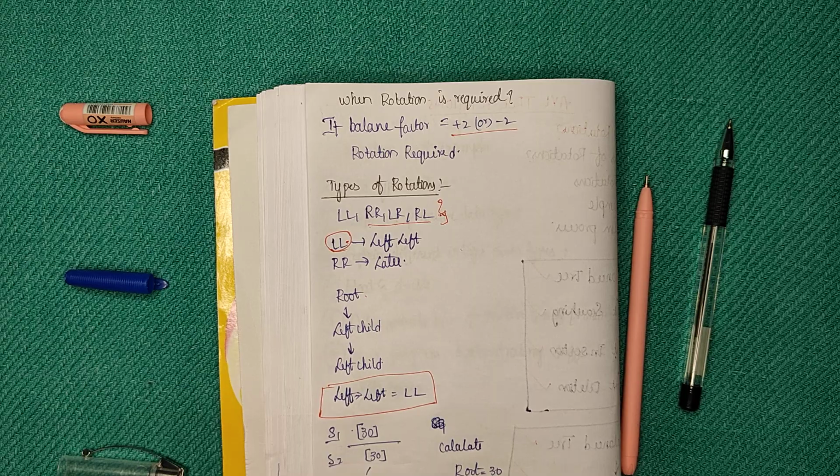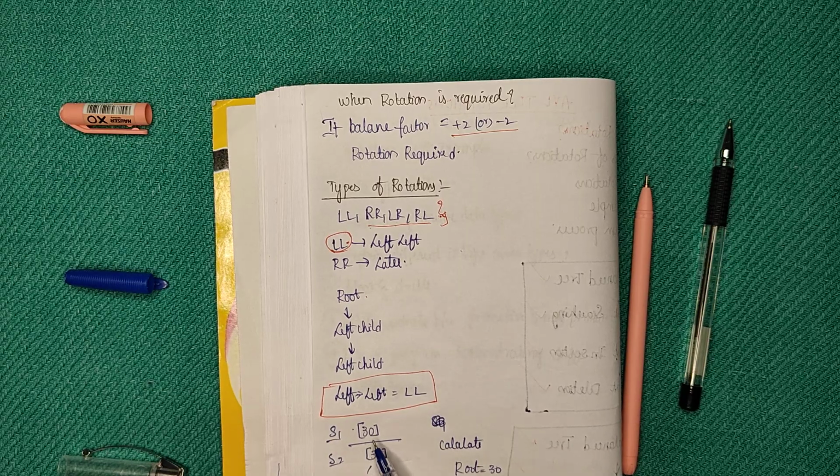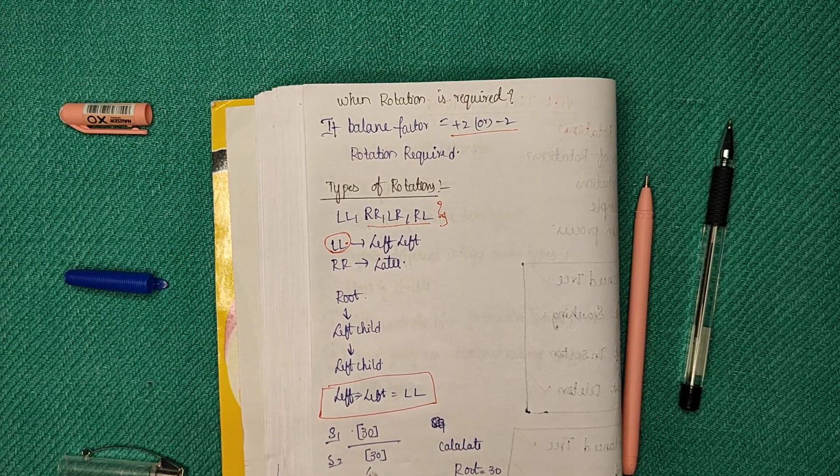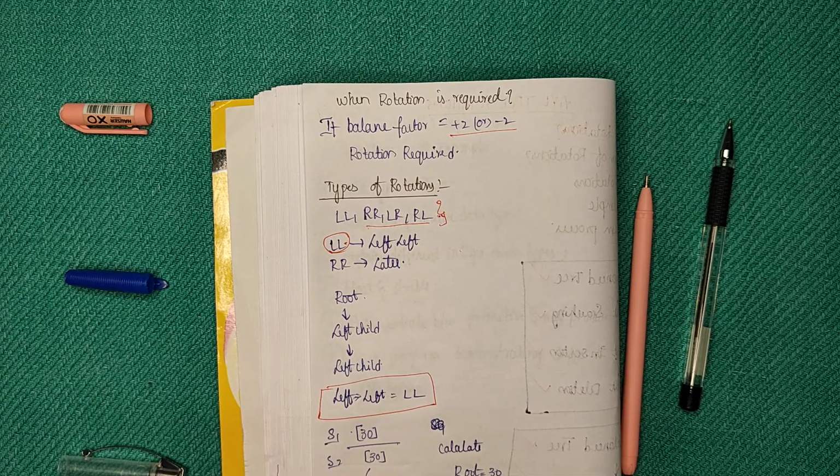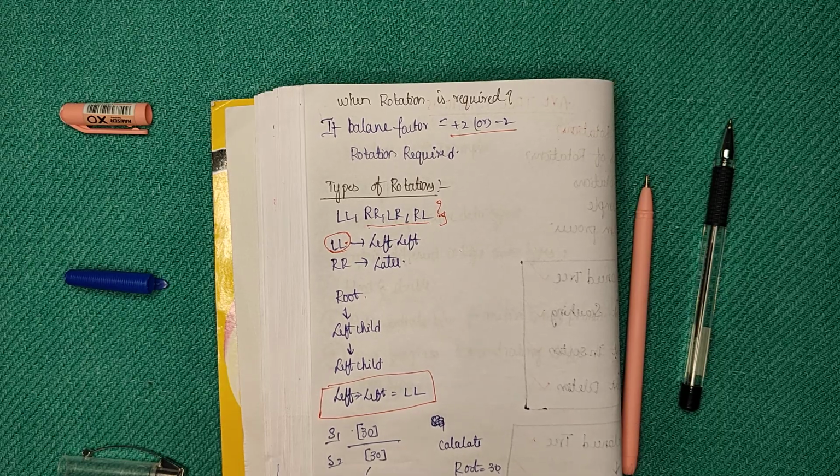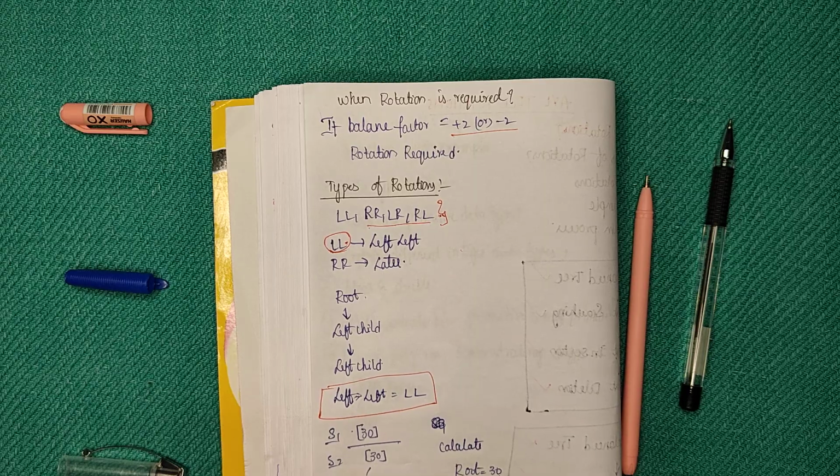For example, students, now we are going to build the tree step by step. In the first step, write 30. In step 2, insert 20, which is smaller than 30, so it goes left. Then insert 10. Students, can you see the left side becomes much taller? Now calculate: root is 30, left height is 2, right height is 0. So balance factor is 2 minus 0, which is +2.